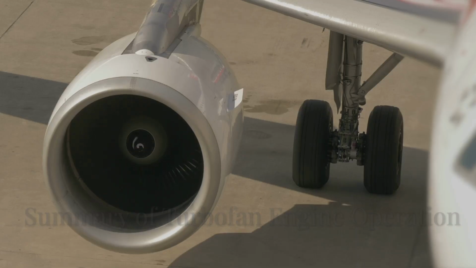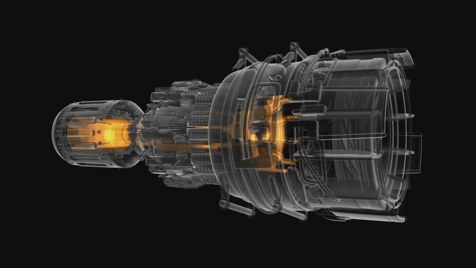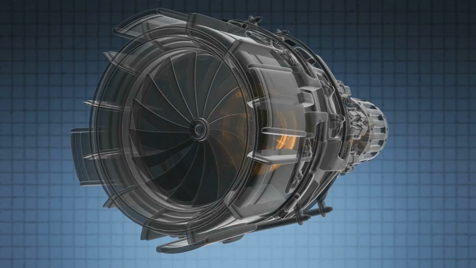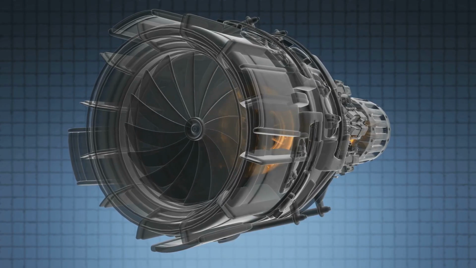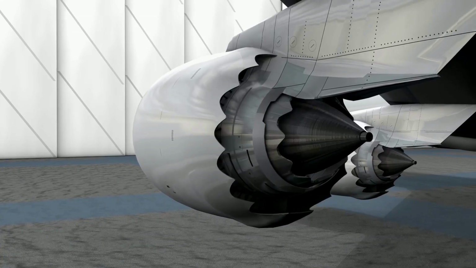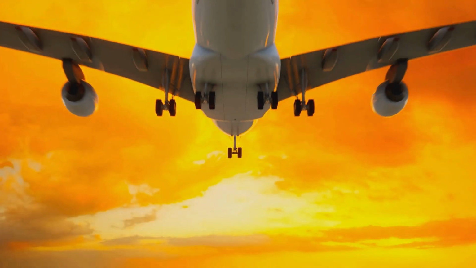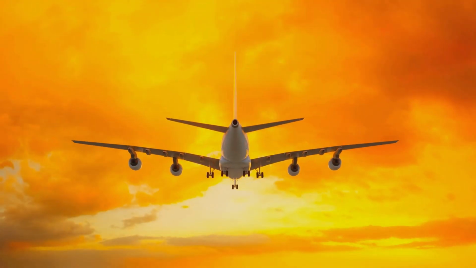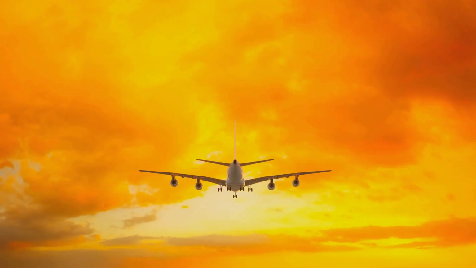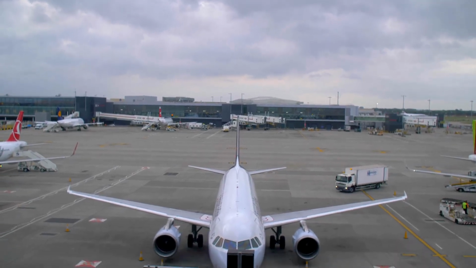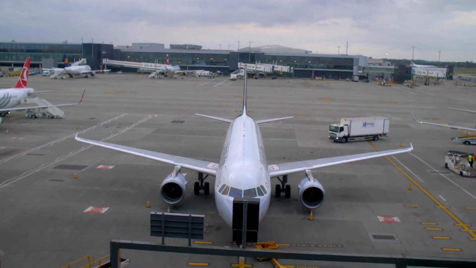In summary, turbofan engines operate by drawing in air, compressing it, mixing it with fuel and igniting it, extracting energy to drive associated components, and finally expelling exhaust gases to produce thrust. This combination of features allows turbofans to be efficient, powerful, and relatively quiet, which is why they're the preferred choice in the commercial aviation industry.